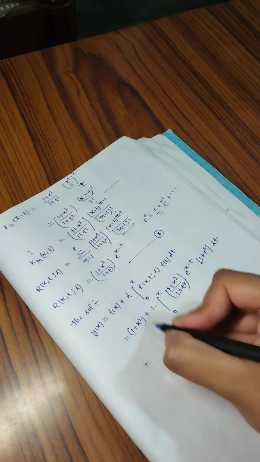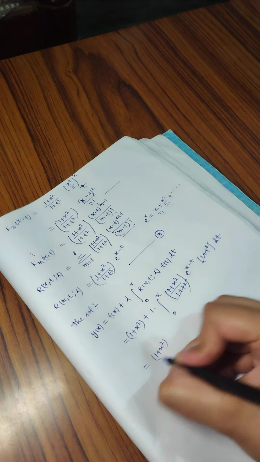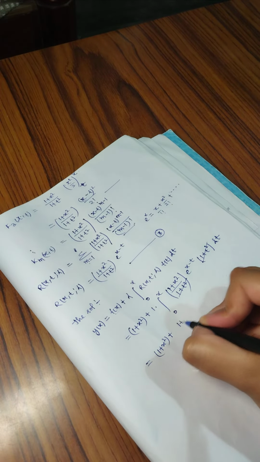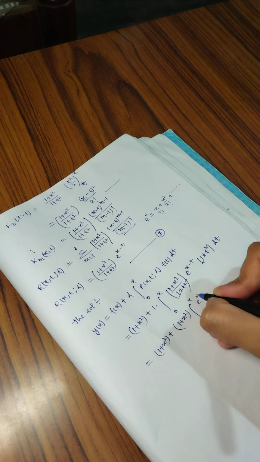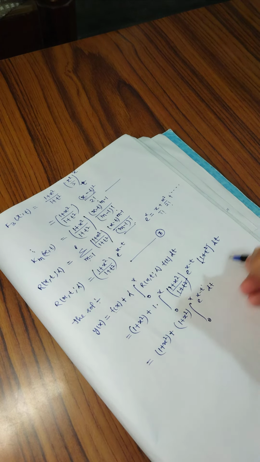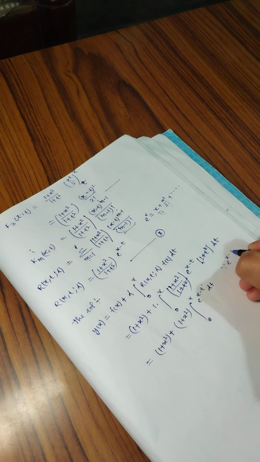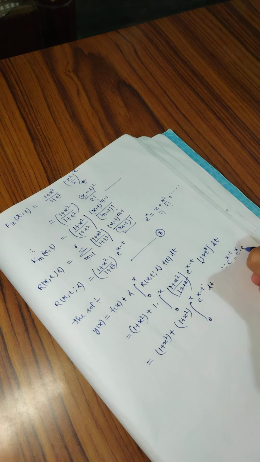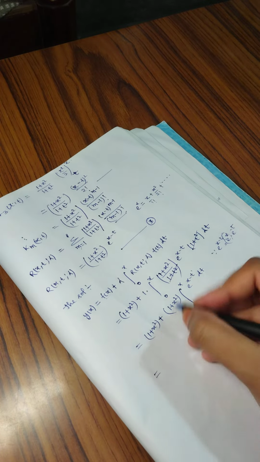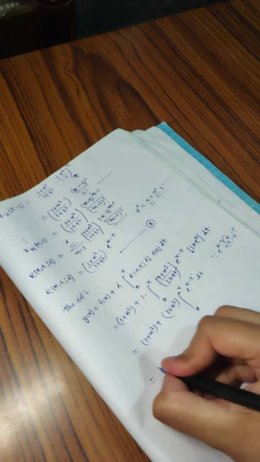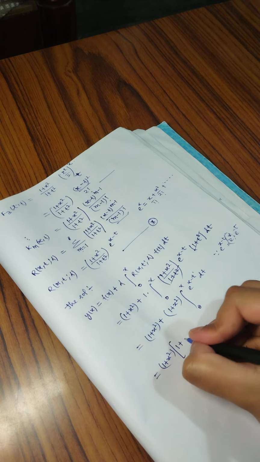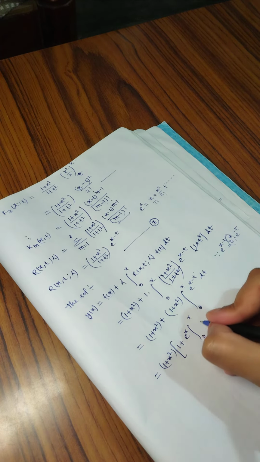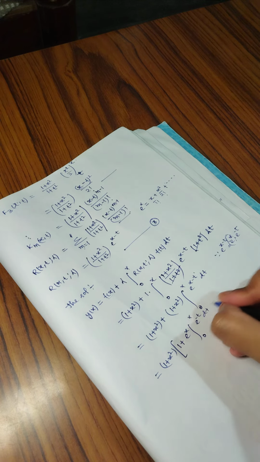What you'll get is 1 + x² plus (1 + x²) times the integral from 0 to x of e^(x−t) dt. Now you know e^(x−t) can also be written as e^x into e^(−t). So we'll take e^x outside the integral as well, and taking 1 + x² in common, we get (1 + x²)[1 + e^x times the integral from 0 to x of e^(−t) dt].